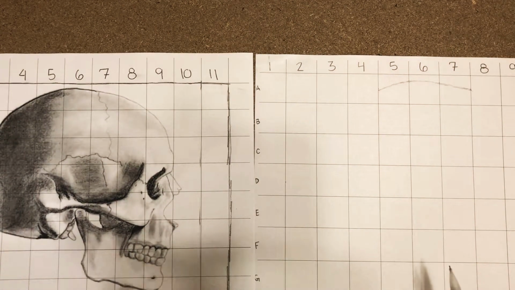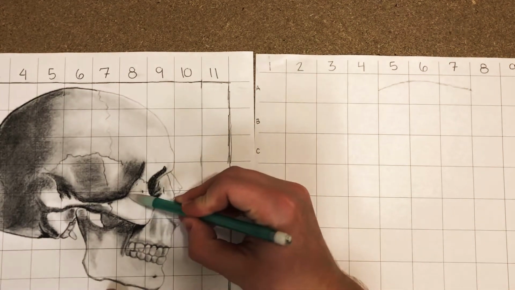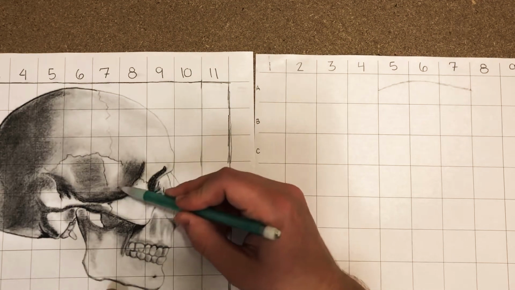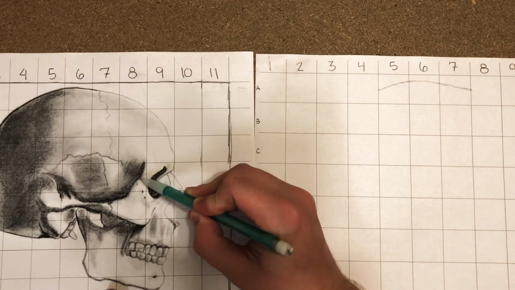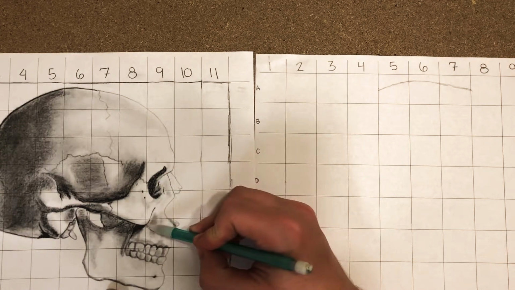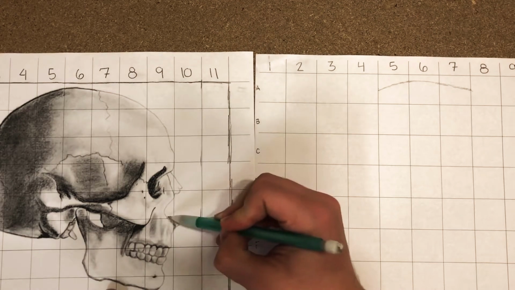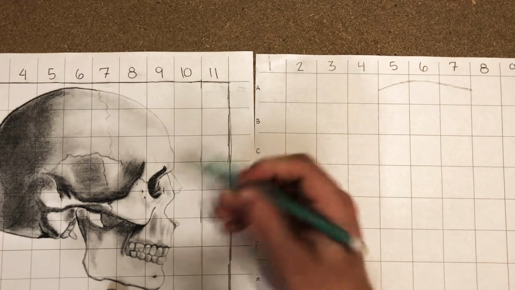Now you're gonna do that for every single square. Just pay attention to the lines you see. So don't focus on the shading right now. You're focusing on these hard lines like this right there. The edges of everything like this. And along the edges, just like that.